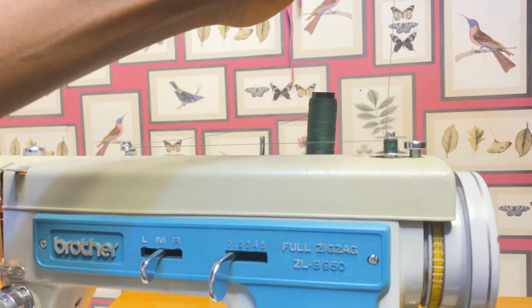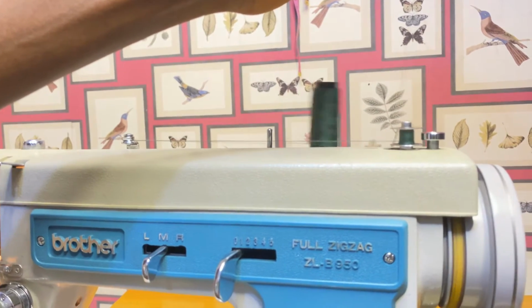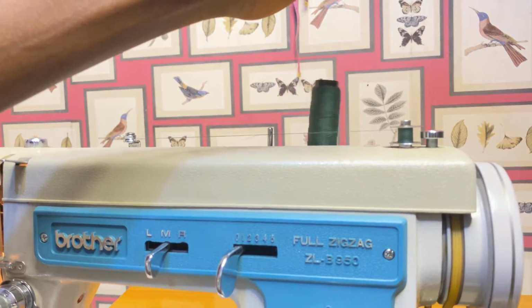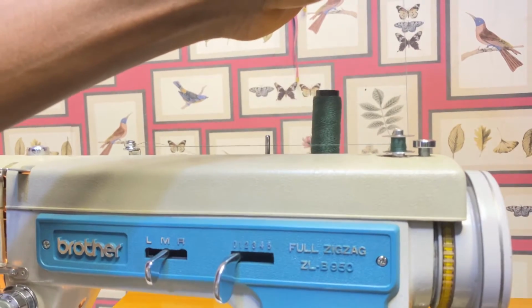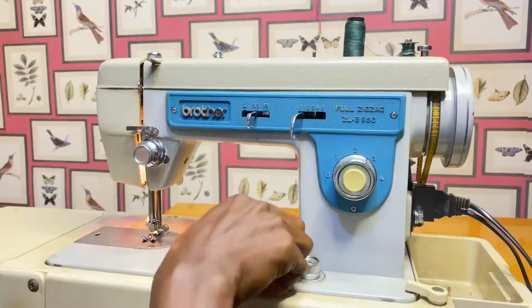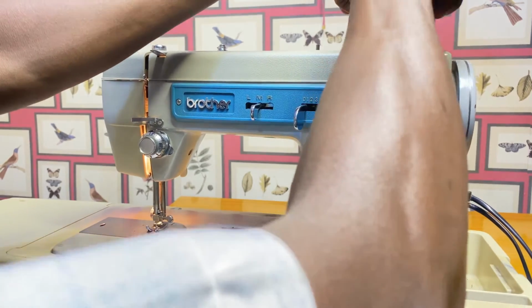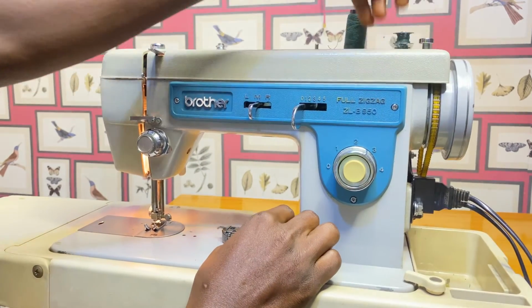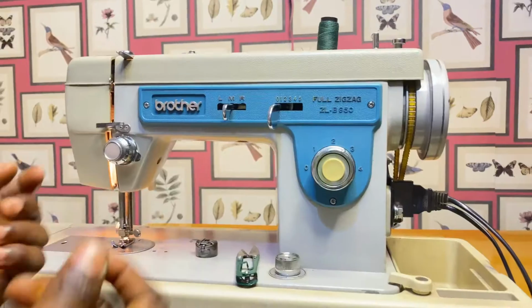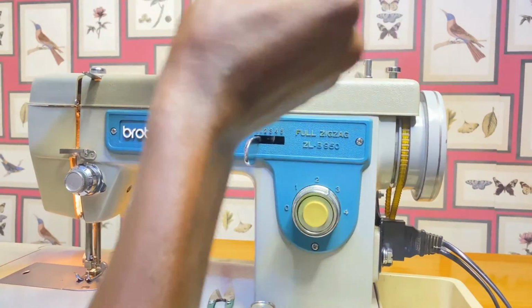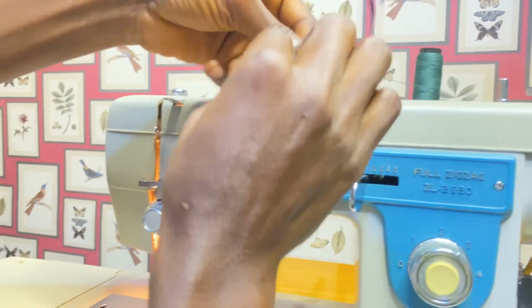Can you see? We unlock it here. Now the next step is to thread our sewing machine.